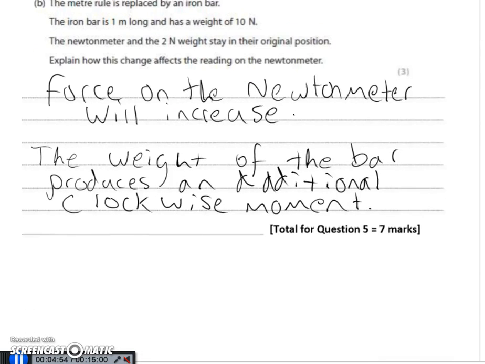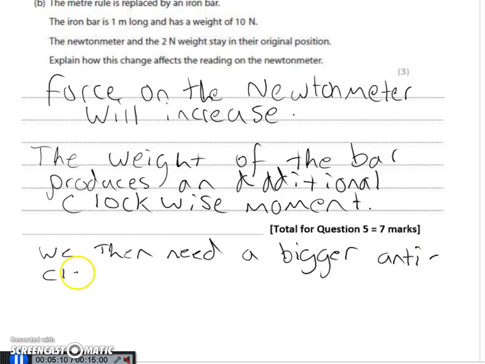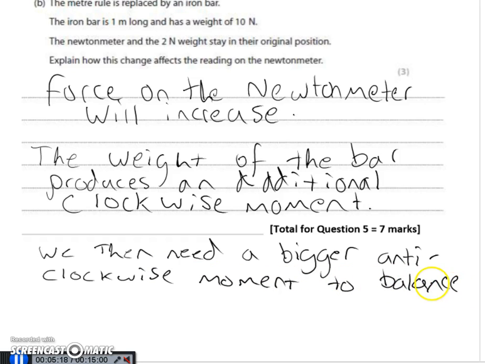Okay, so the force on the Newton meter is going to increase, and that's because the weight of the bar produces an additional clockwise moment, and we then need a bigger anti-clockwise moment to balance the clockwise. And if I don't balance it, then I don't have equilibrium. If I don't have equilibrium, then that bar or that ruler is going to turn one way or the other. In this case, if I can't balance the force with a Newton meter, it's going to turn clockwise around the pivot.